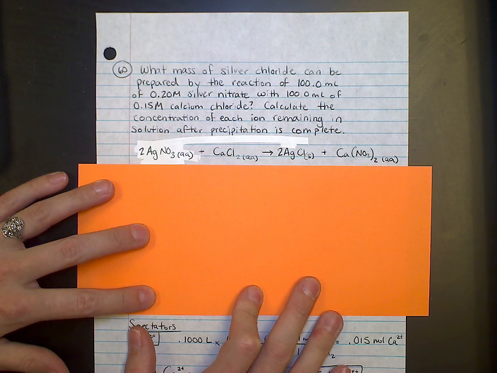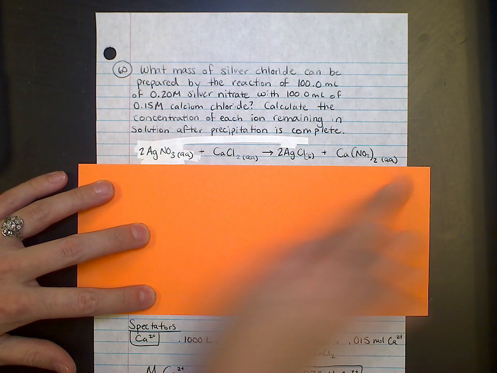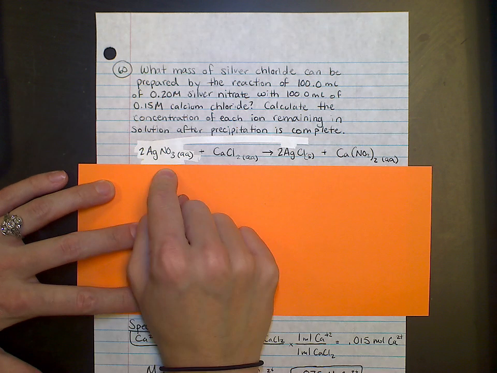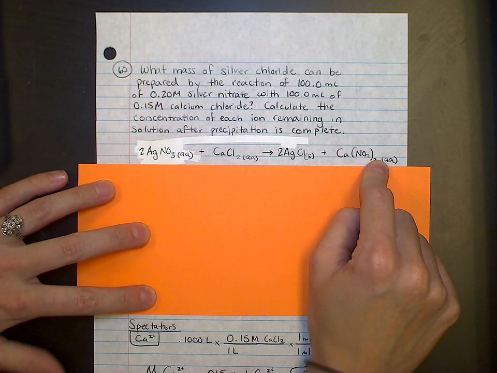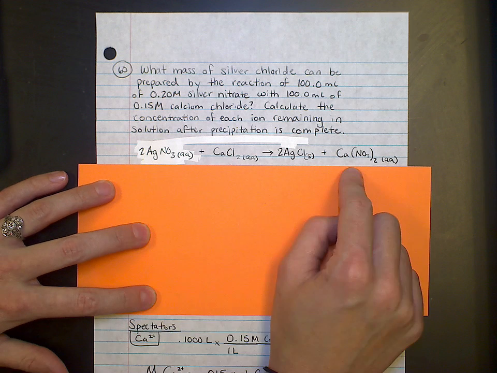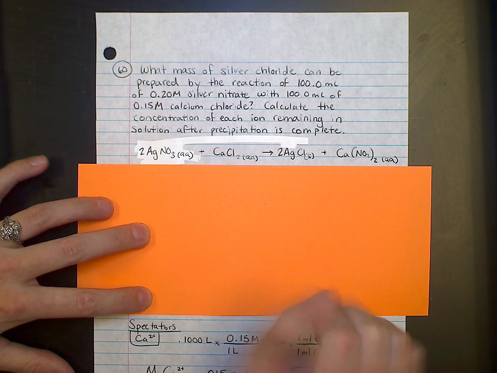So this is what it looks like. I've already run through this video once and forgot to save it, so I had to white out a few things. But this is what your reaction is going to look like if you make sure that you cross-charge your compounds and then you balance to make sure everything's written correctly.